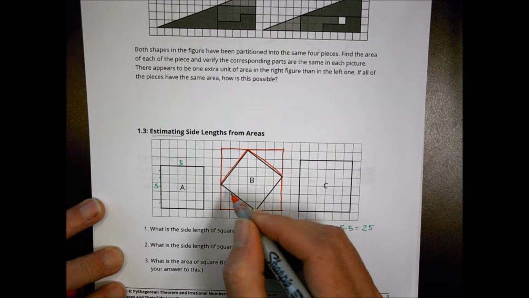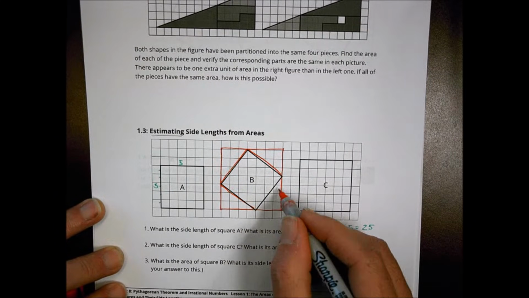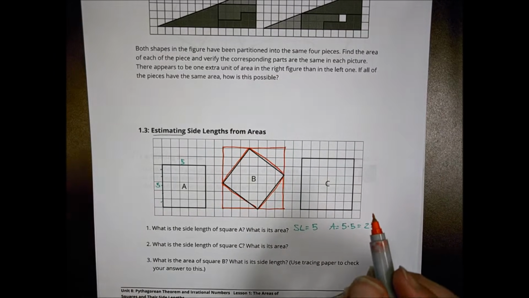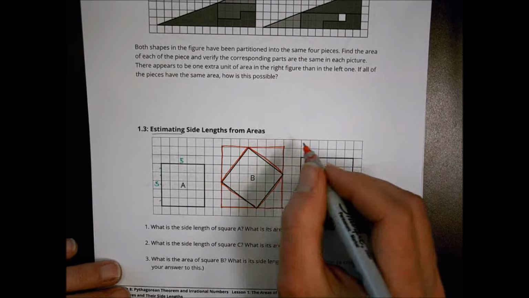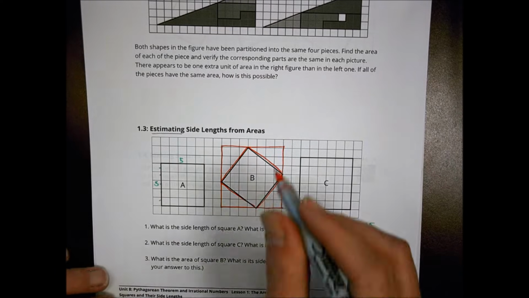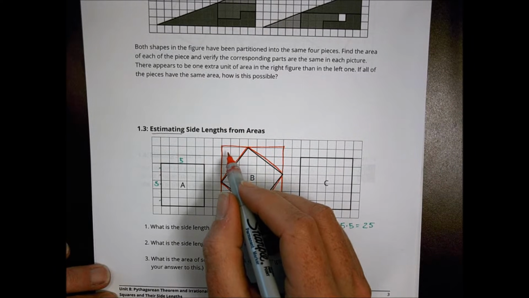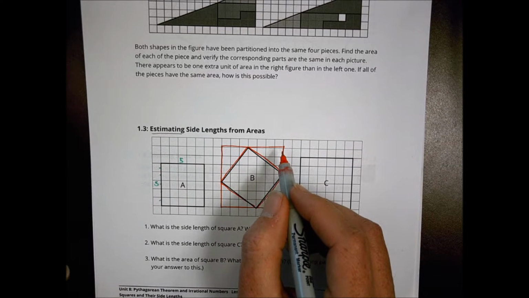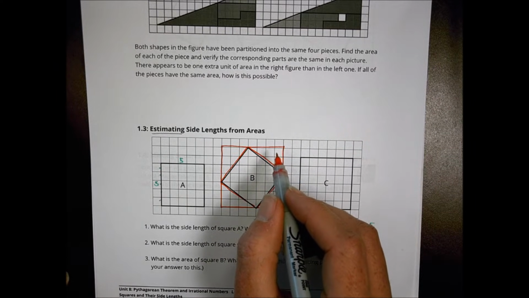So just like we did from the last activity, now we're going to extend this square to make it a little larger in order to figure out what that side length is going to be. So I know that in total I have a square that is, first of all, 1, 2, 3, 4, 5, 6, 7. So I have a 7 length there in that square right there.